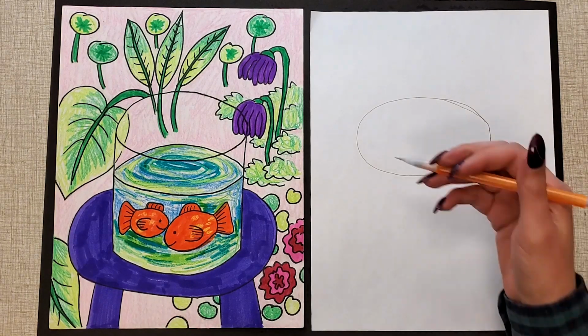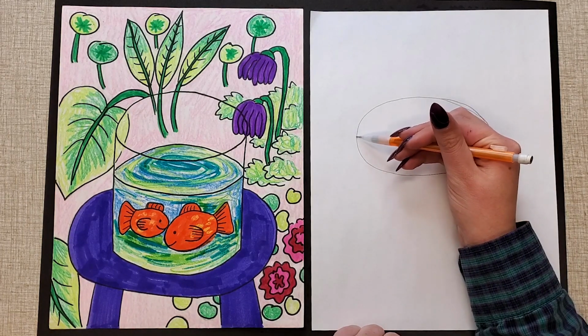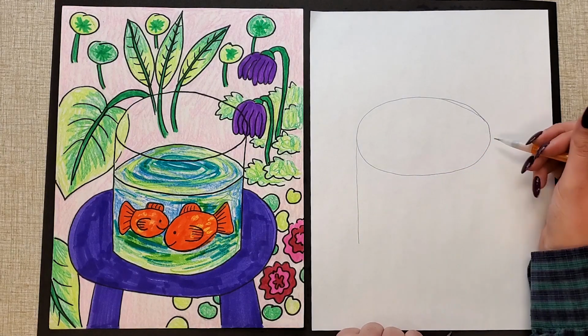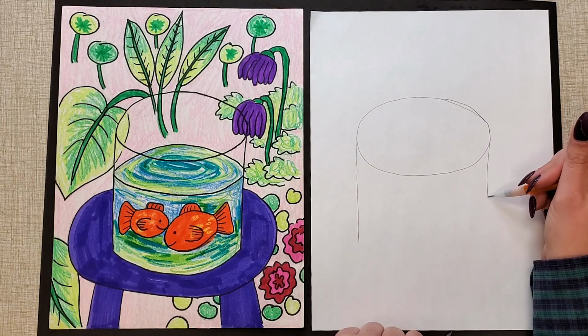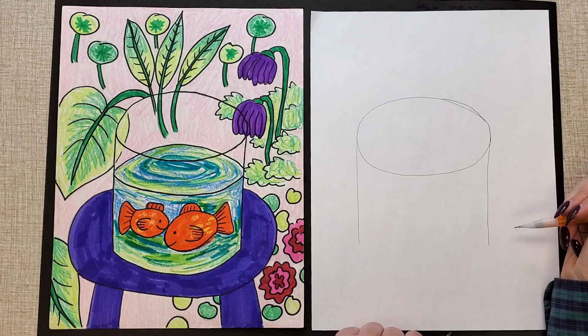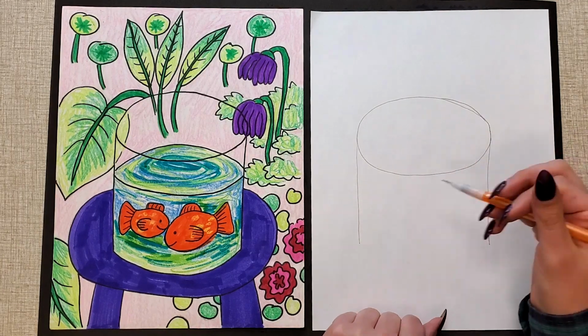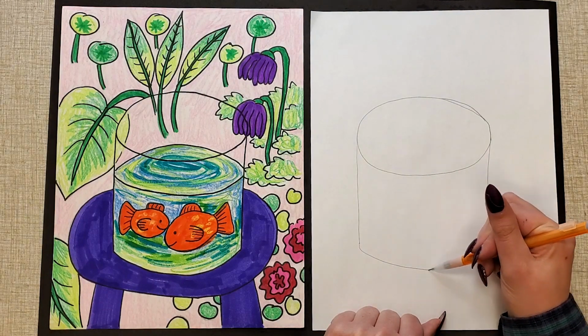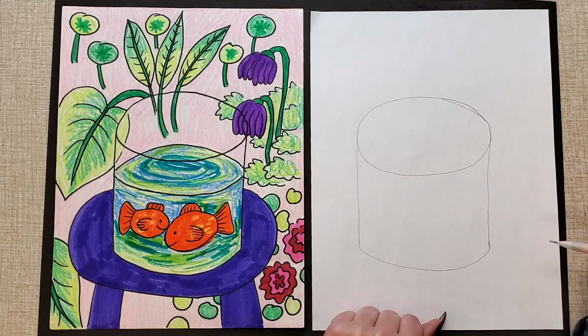See, like that. Then you're going to go right on the edge of this oval and do 2 straight lines up and down. And then on the bottom of your fishbowl, you're going to do a curved line like a smiley mouth.